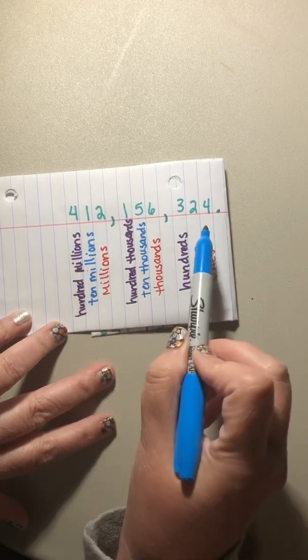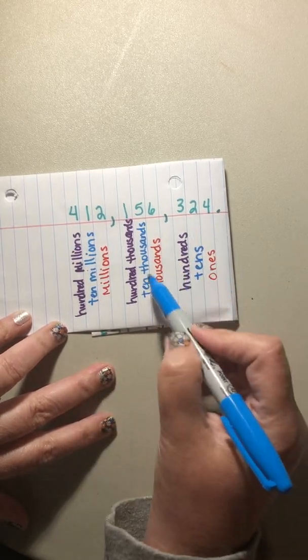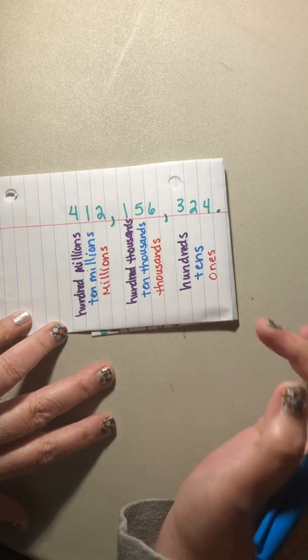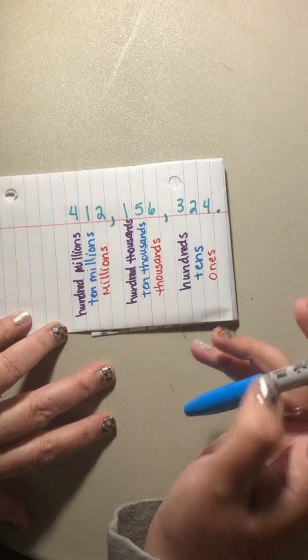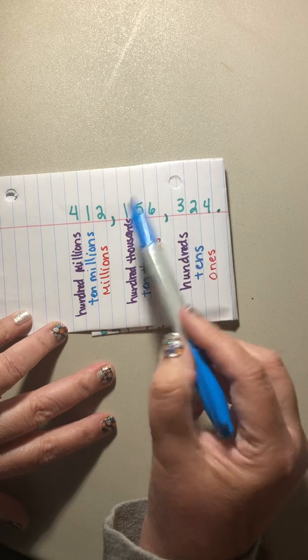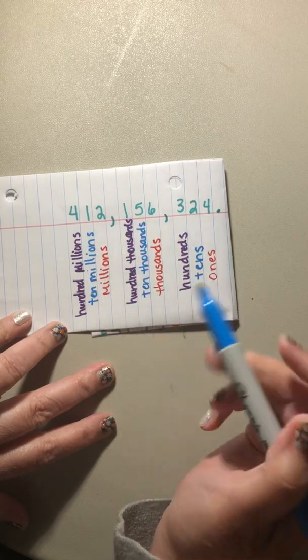I used the same number so that I could show you the different place values in this number. Some of the numbers will be smaller than this, and some of the numbers could be as large as this.